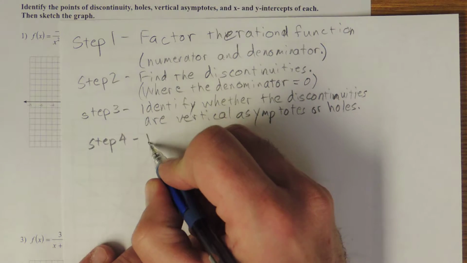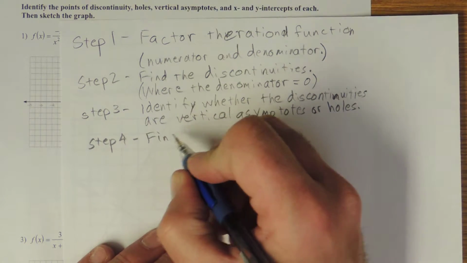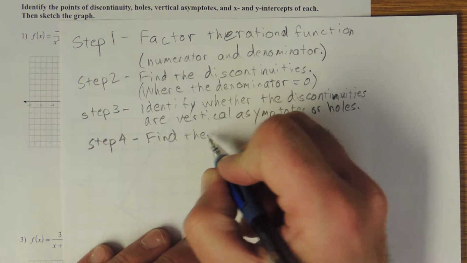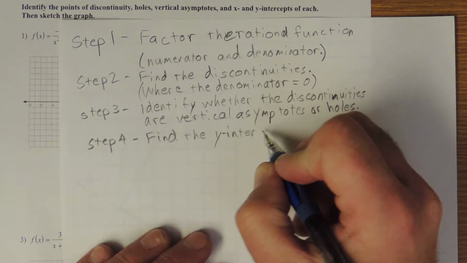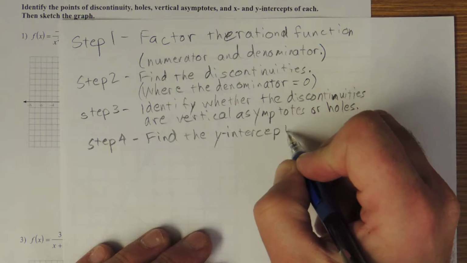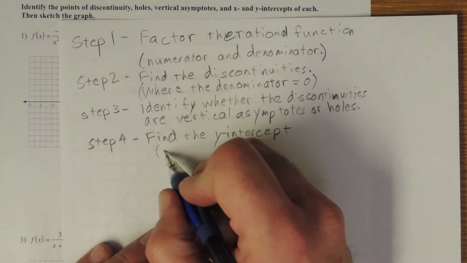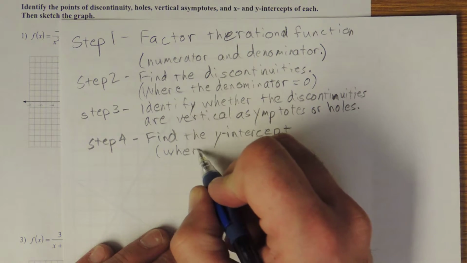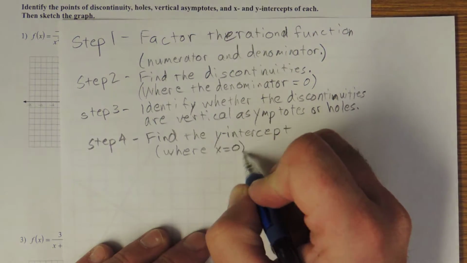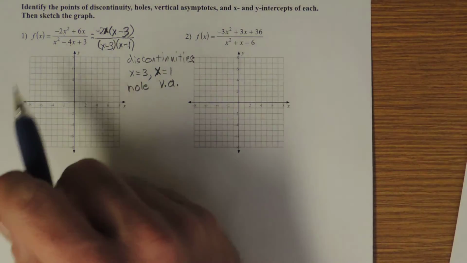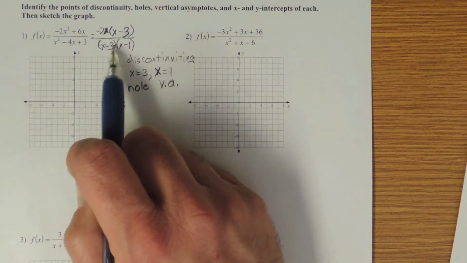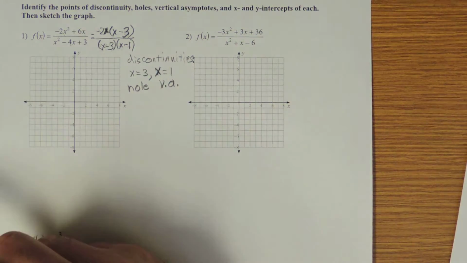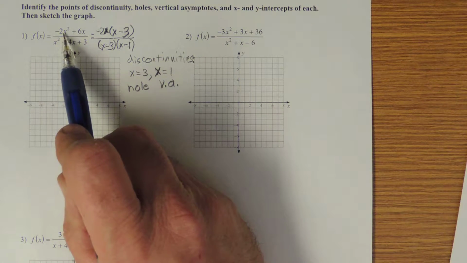Find the x-intercept. Let's find the y-intercept first. And the y-intercept is where x equals 0. So I'm going to go back to my equation. You can use either form of the equation, the factored form or the standard form. I'm going to think about the standard form.